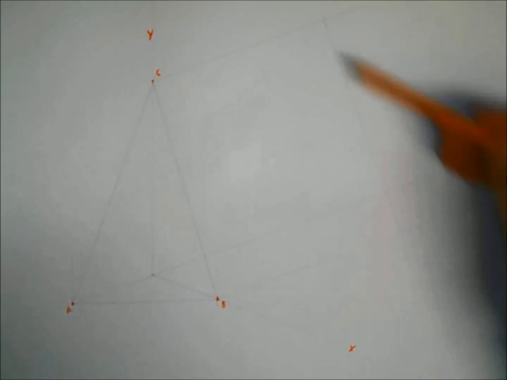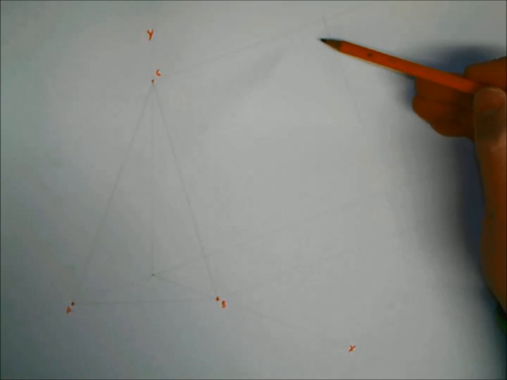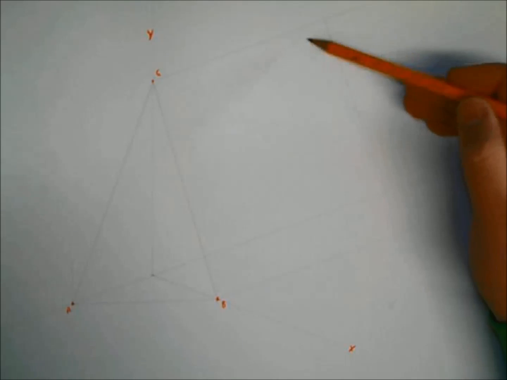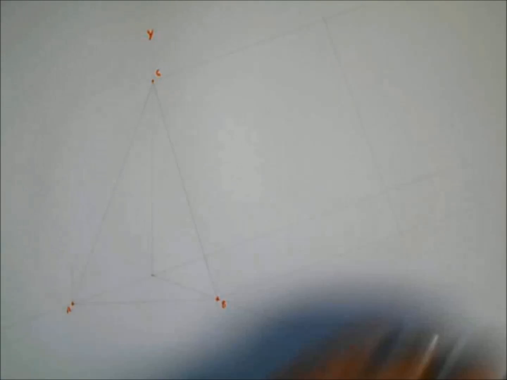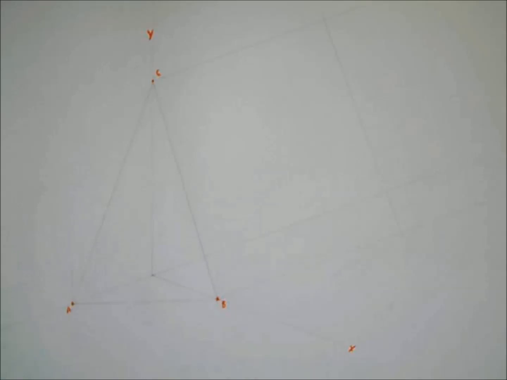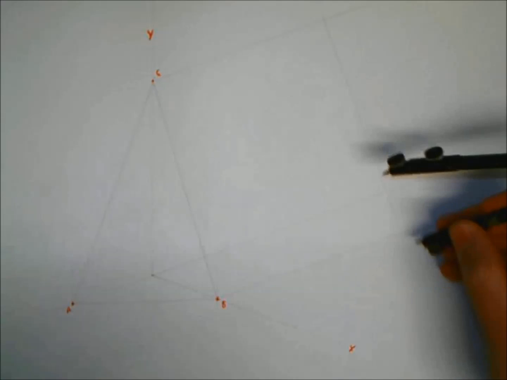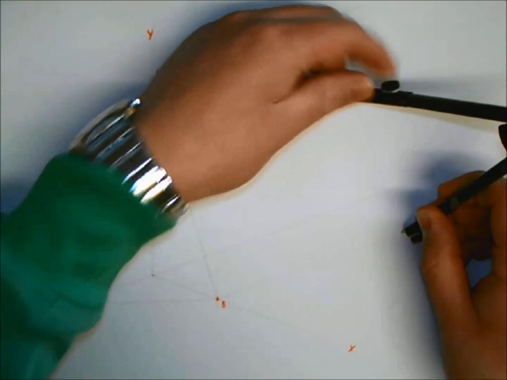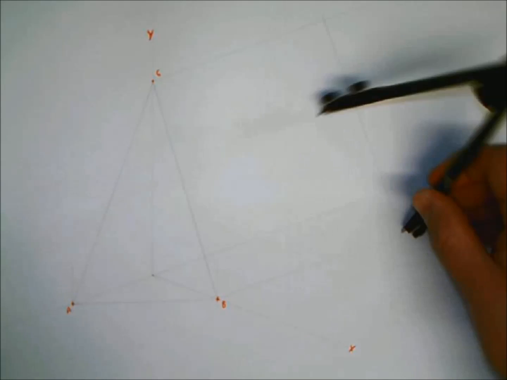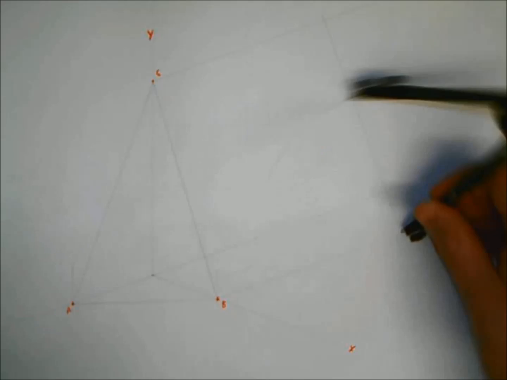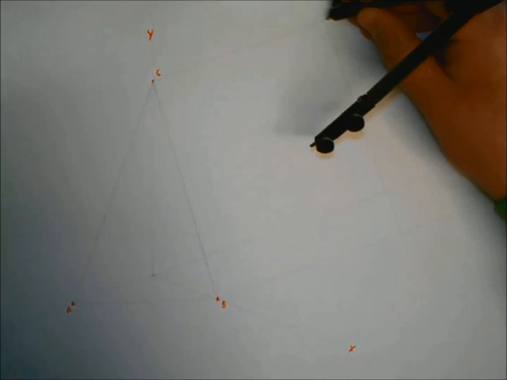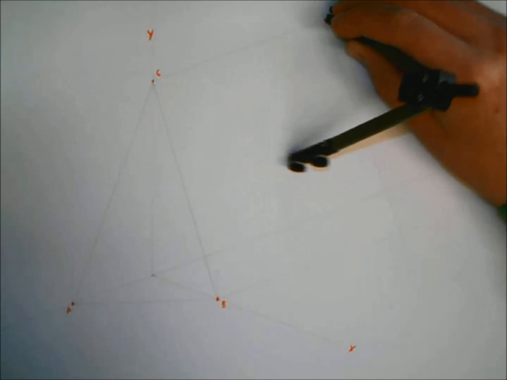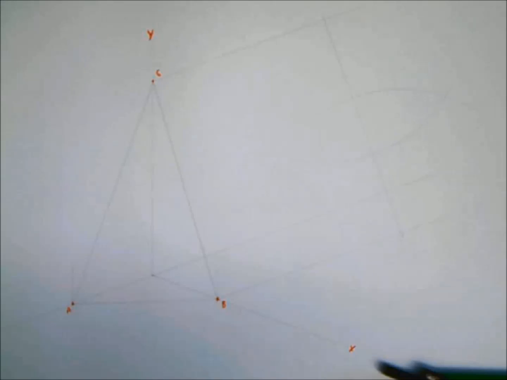Bisect that line to find a center point and to be able to draw in a semicircle. Bisect that line and that will give you the center.